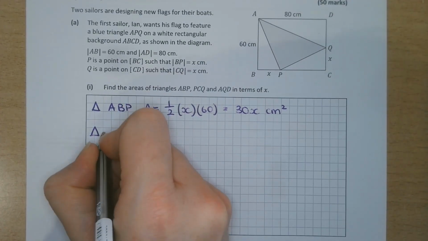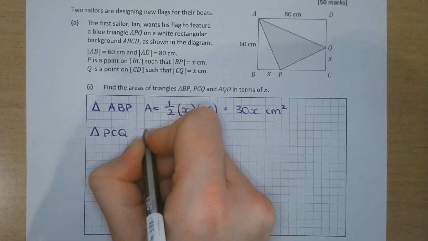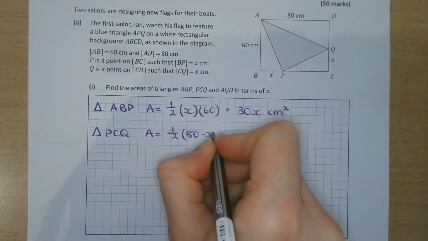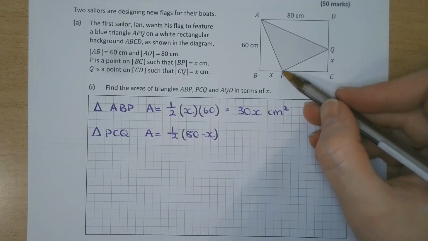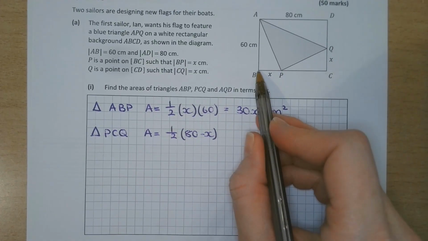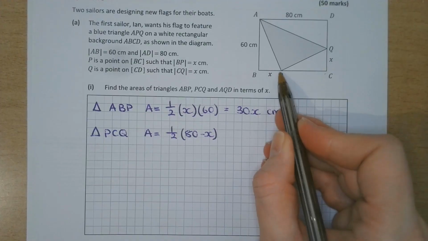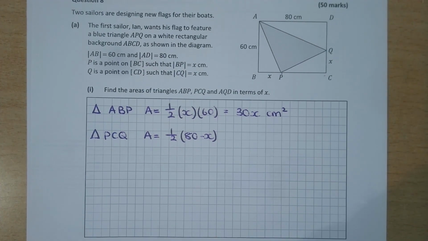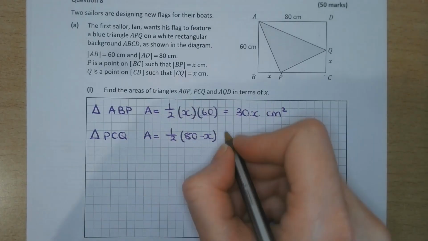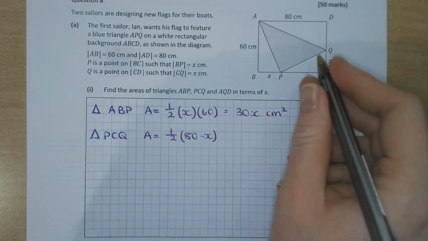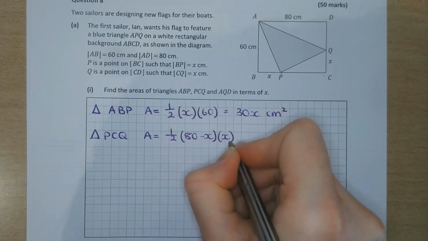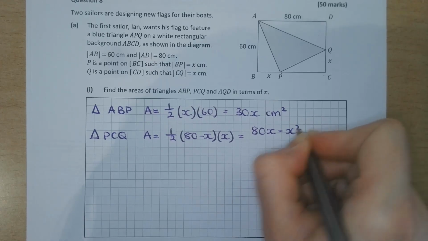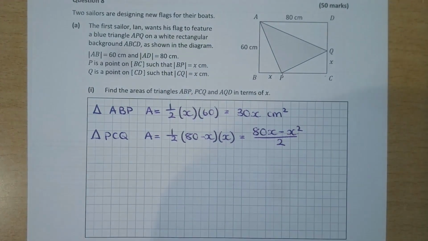The next triangle is PCQ, and the area of that will be half 80 minus x. We know that this full length here is 80, and we know that this is x. So this length PC that we want to use is going to be 80 take away x. That's my base, multiplied by my height, which again is x. And that can simplify to 80x minus x squared over 2.